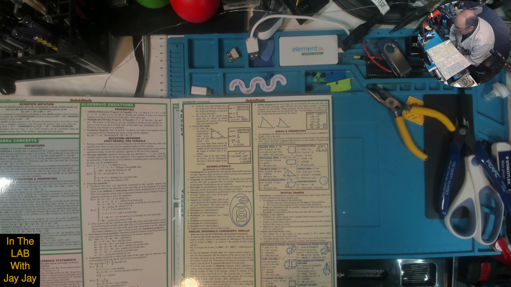Triangular prism volume is the area of the triangle times h. Rectangular pyramid volume, 1/3 area of the rectangle times h. And sphere volume, if the radius equals r, then V equals 4 pi r cubed over 3.